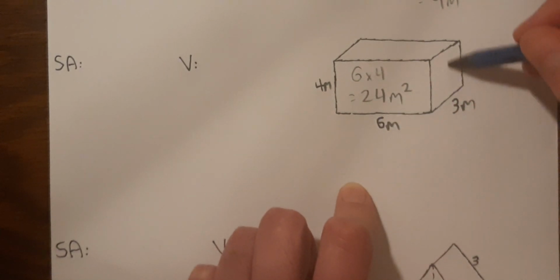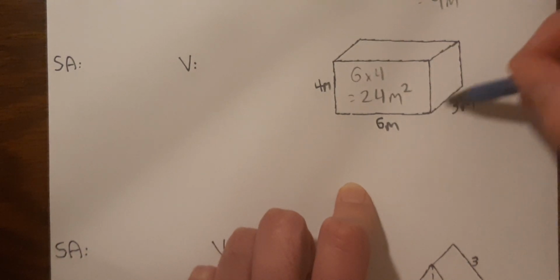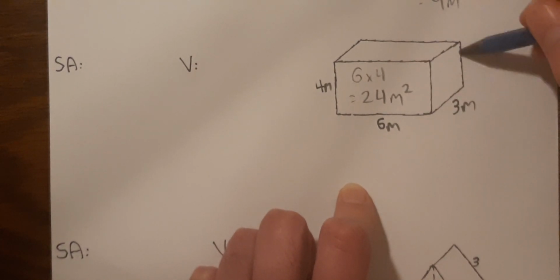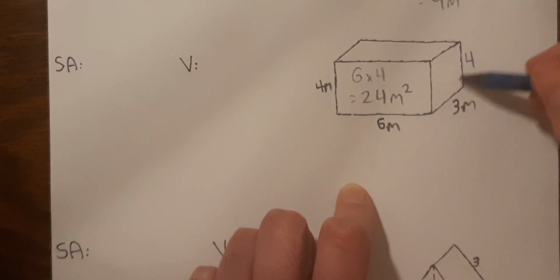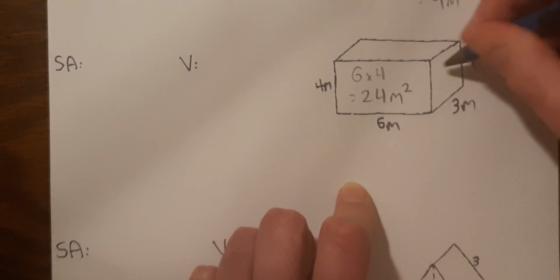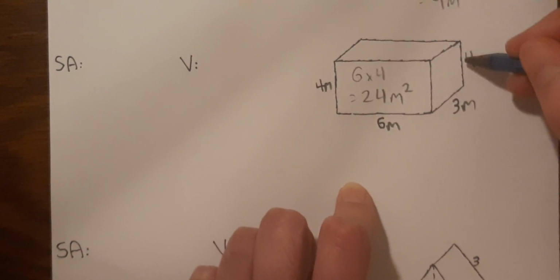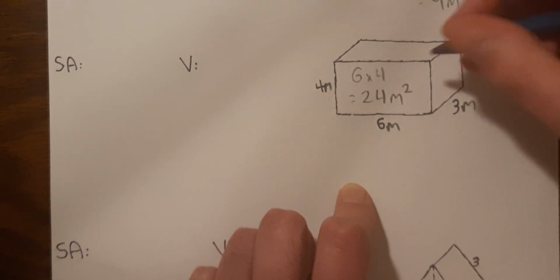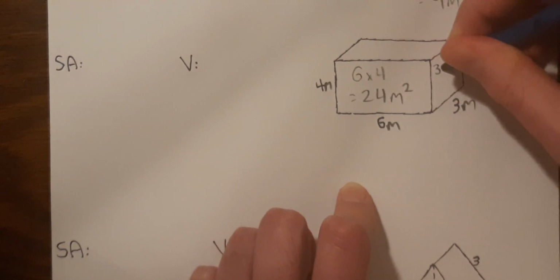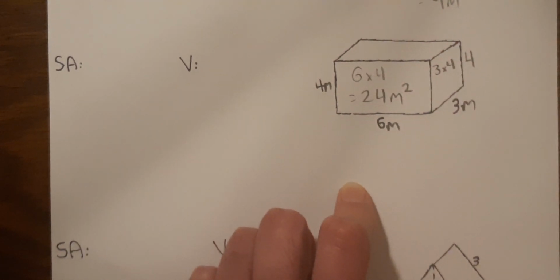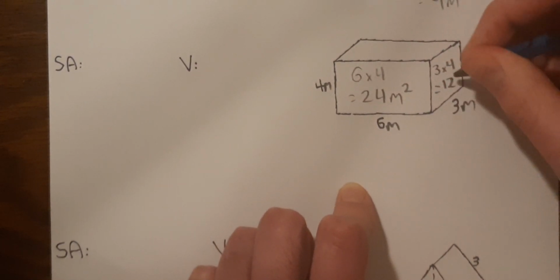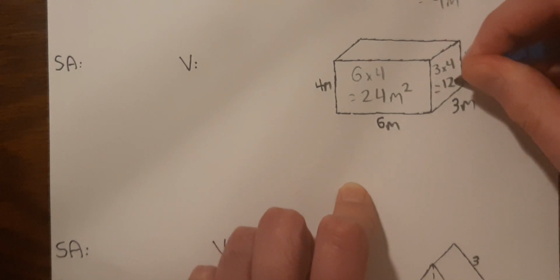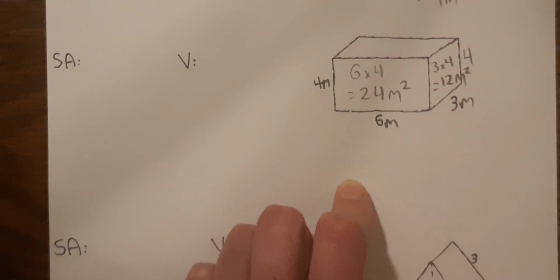Okay? Let's do this one. We got a 3, and then the height is going to be 4. That's also 4. Okay? So to find the area of this side, remember, length times height, or width, whatever you want to call it. So we're going to do 3 times 4. And what's that give us? What's 3 times 4? That'll be 12. 12, what's our units? Meters squared.